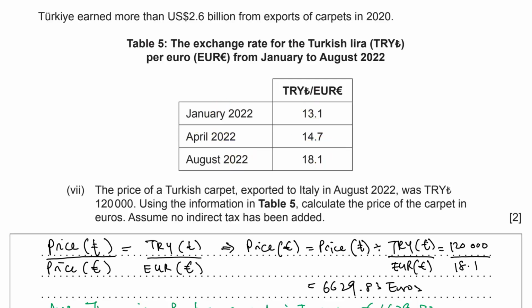So in part 7, the price of a Turkish carpet exported to Italy in August 2022 was 120,000 Turkish liras. Using the information in table 5, calculate the price of the carpet in euros. Assume no indirect tax has been applied. Okay, so what we have to do is essentially a straight up conversion, right? What is 120,000 Turkish lira equivalent to in euros?